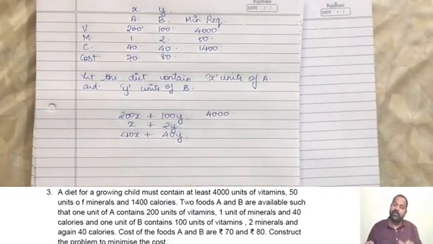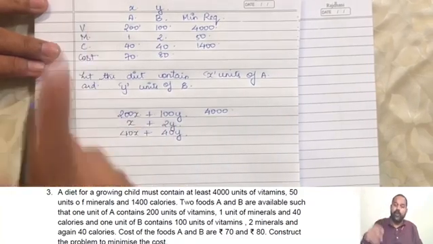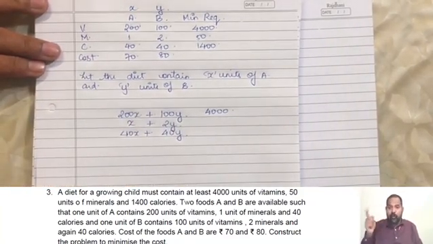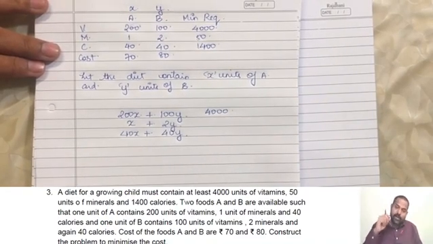Less than 200 is a bad idea. Why? Because the minimum requirement is 200. I might require more. I will definitely not require less. I will require anything 200 or more.